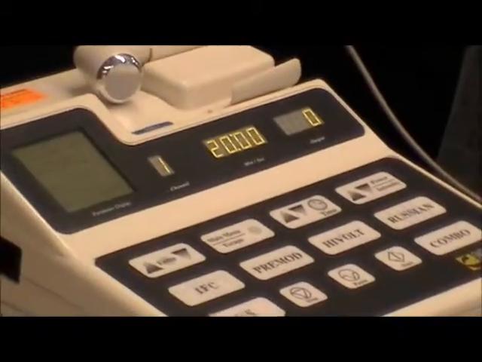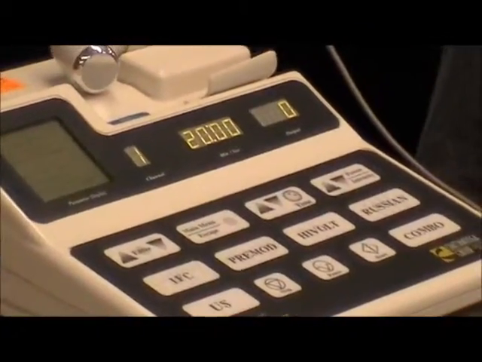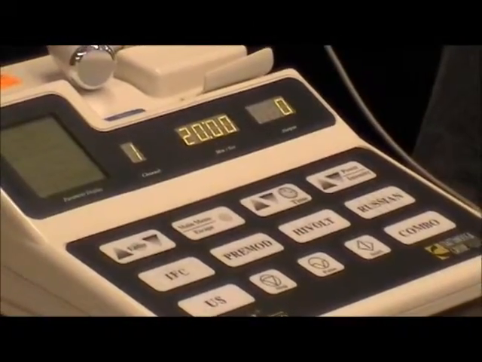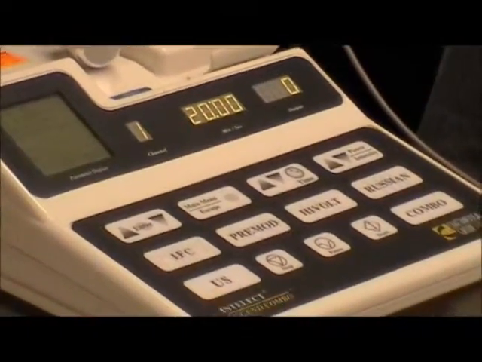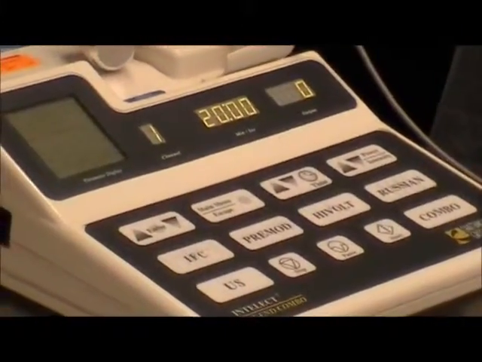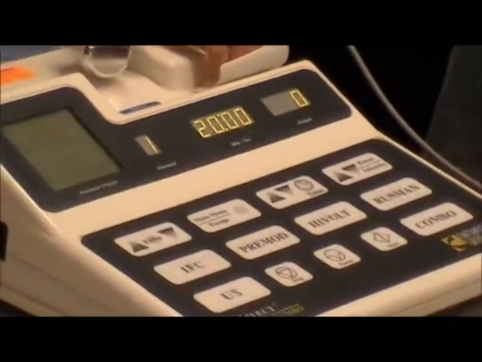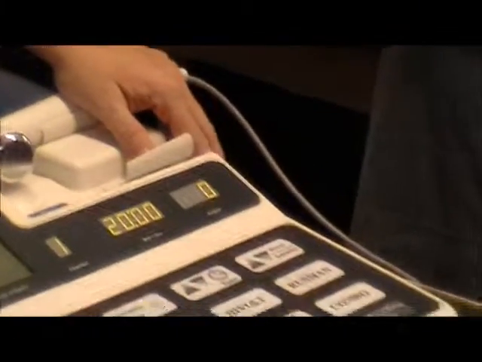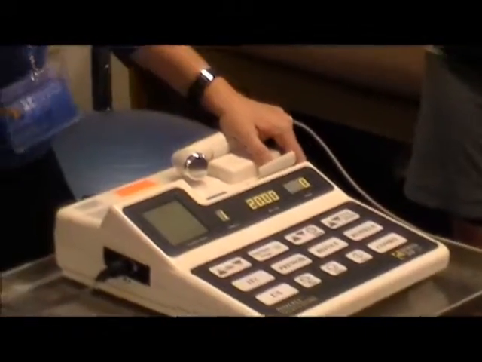Yes, sir? The reasoning behind the beat frequency changing, is that just to prevent accommodation? Yes. If you choose a range, you have less likelihood of accommodation. But as long as you're choosing something appropriate, you know, you're choosing low rate instead of high rate, a lot of that's personal preference kind of stuff.